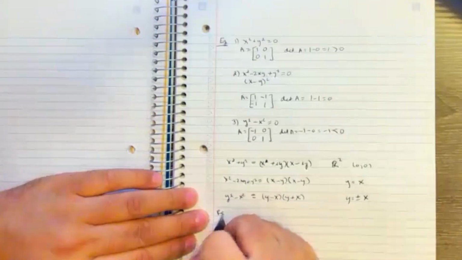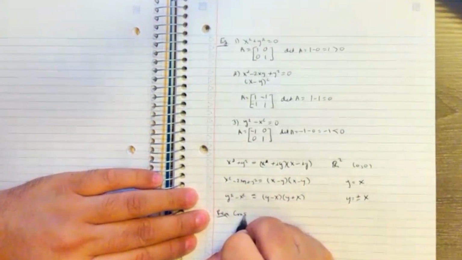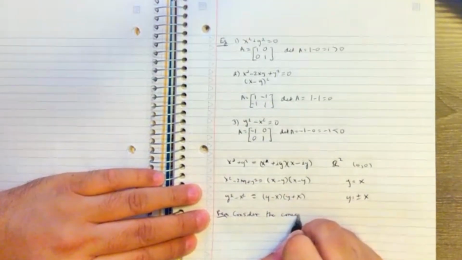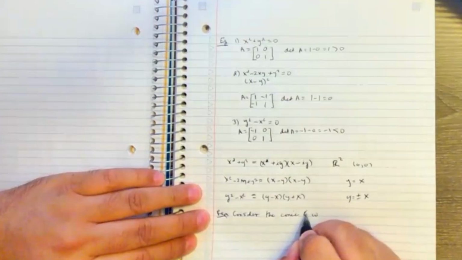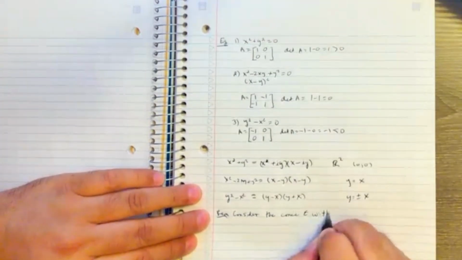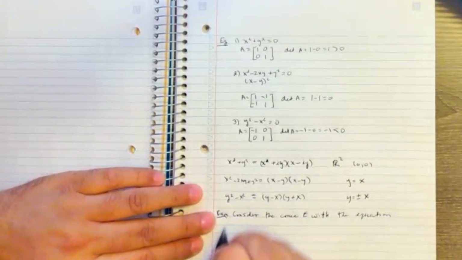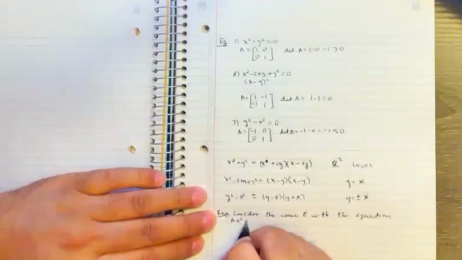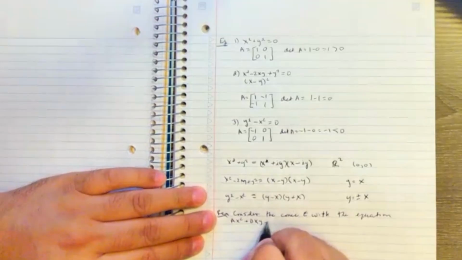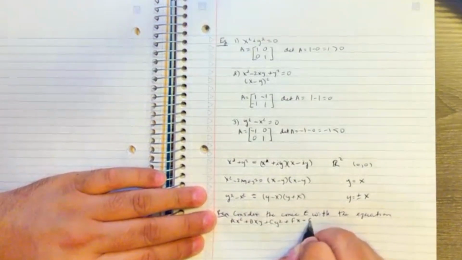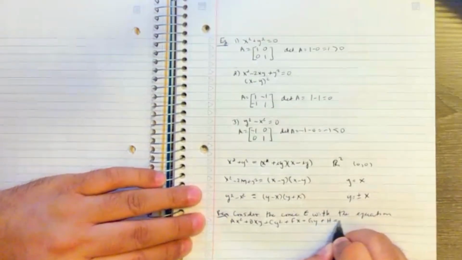So consider the conic E with the equation ax squared plus bxy plus cy squared plus fx plus gy plus h is equal to 0.